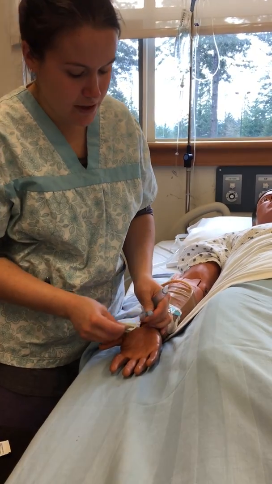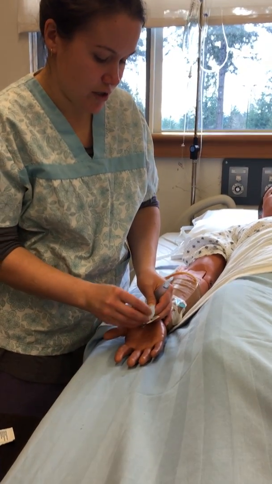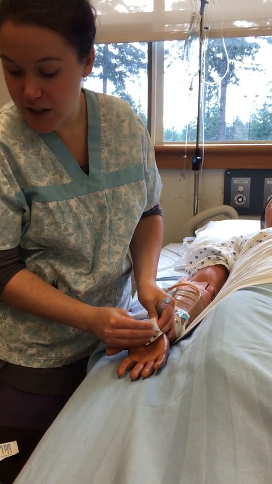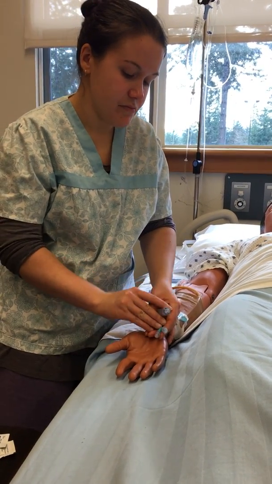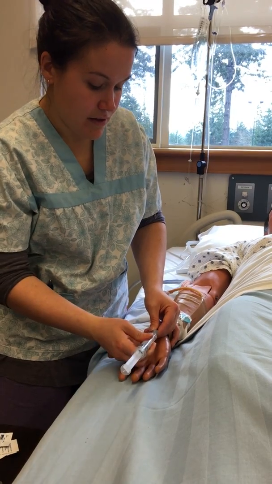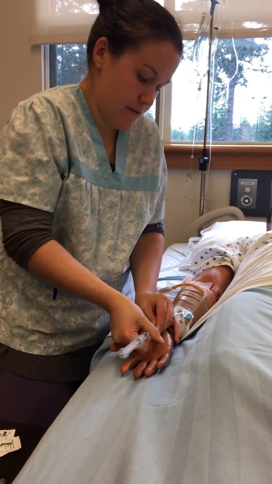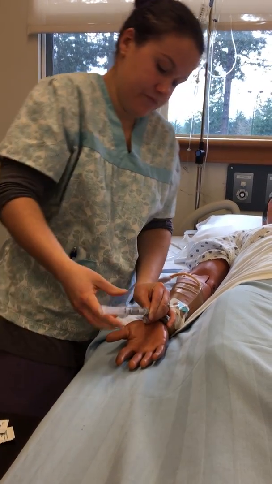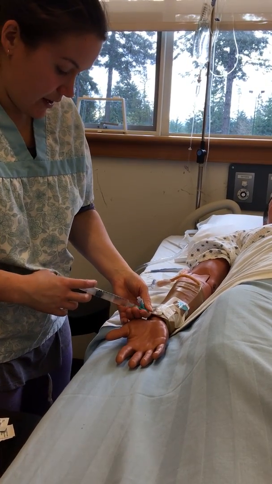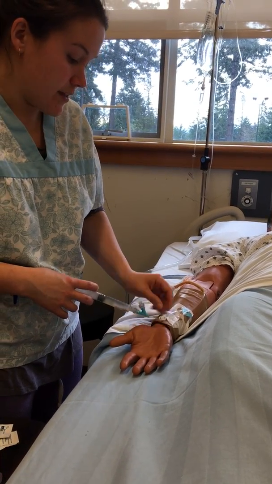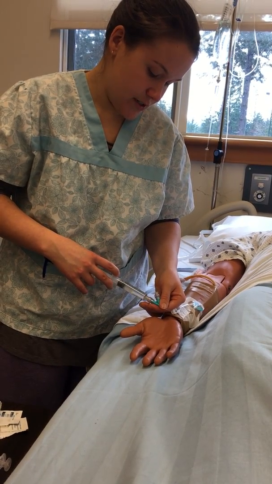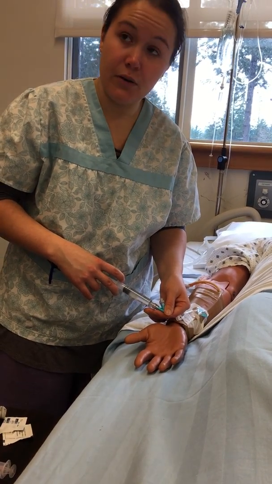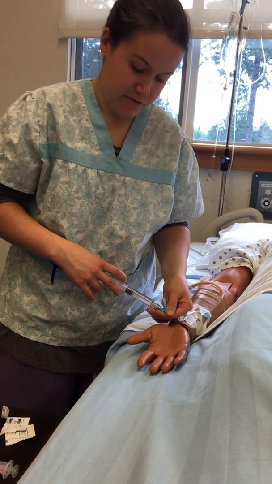So I've got this open, I'm using a no-touch technique, making sure not to touch that. Clean this for 15 seconds. Good. Then I'm going to attach this. And then unclamp this, very slowly push it the first 2 mils over the course of 1 full minute.